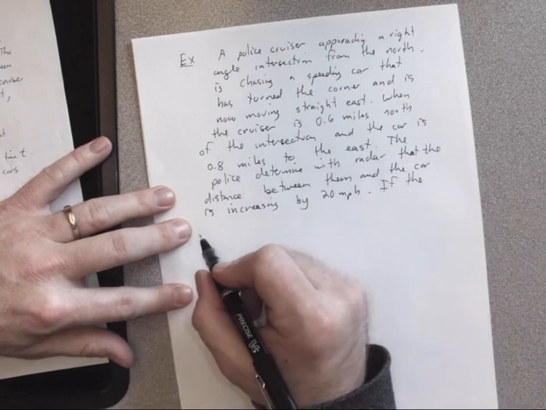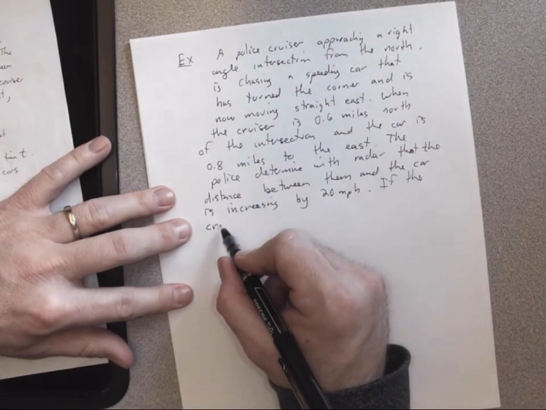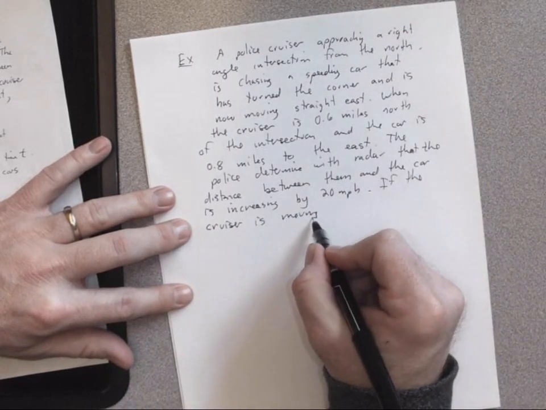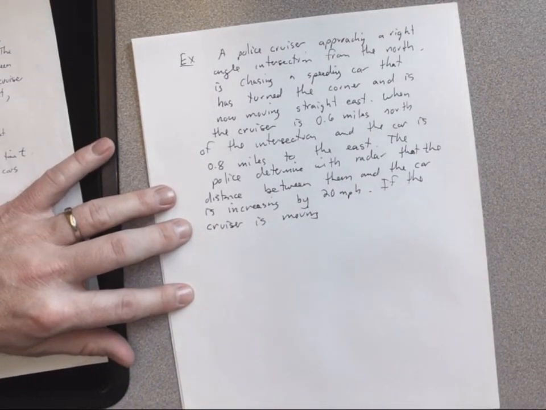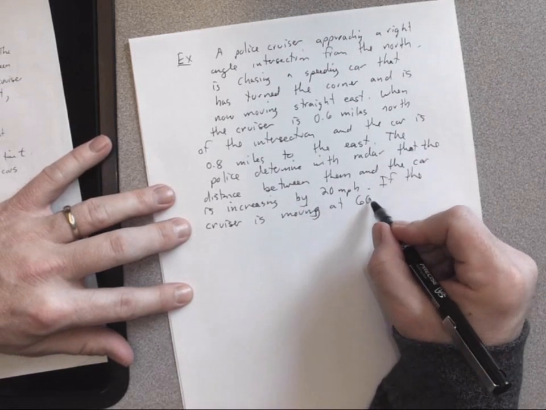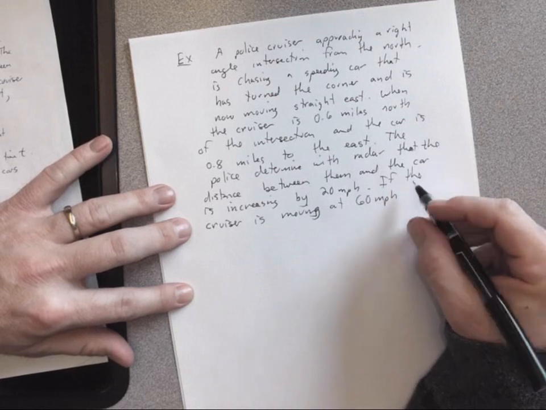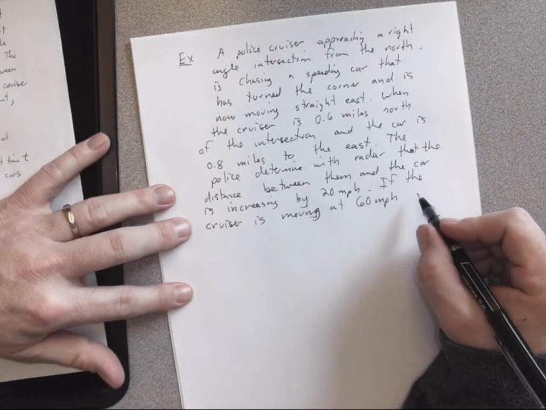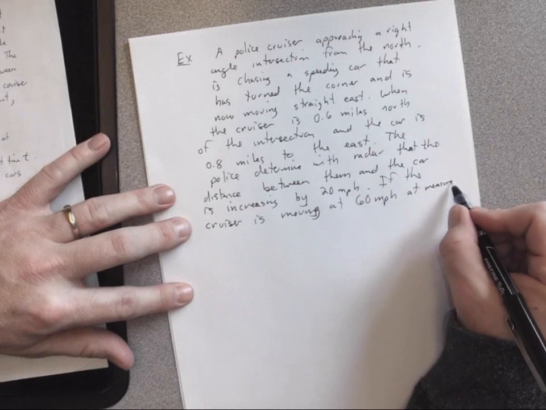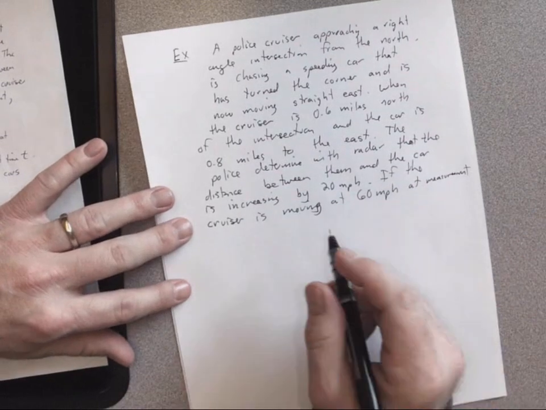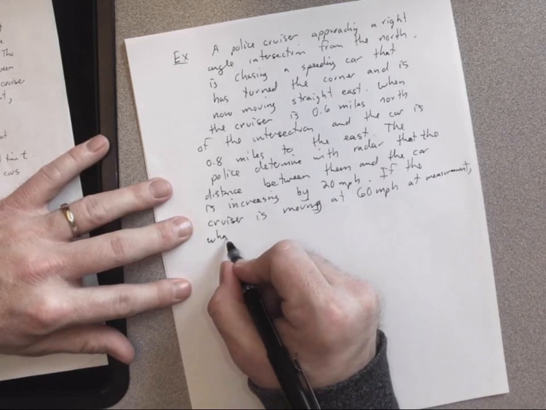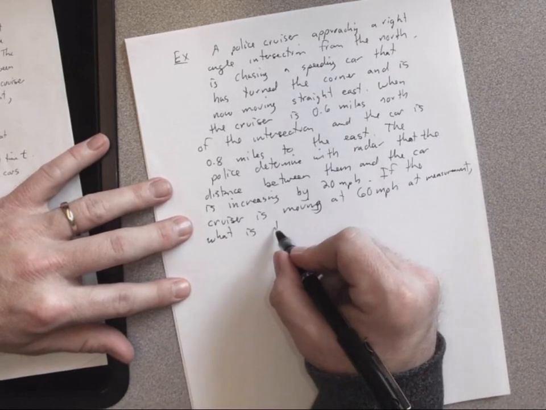If the cruiser is moving at 60 miles per hour, at the instant of measurement, what is the speed of the car?